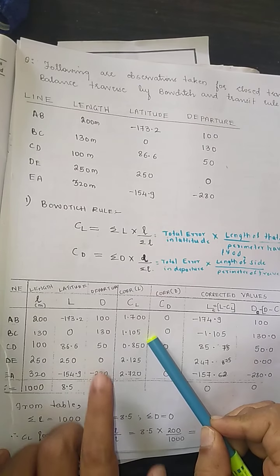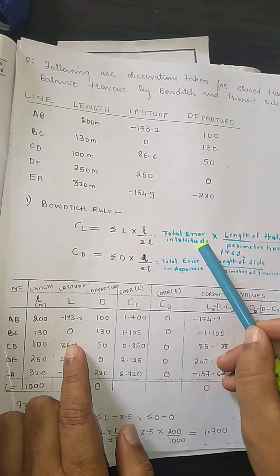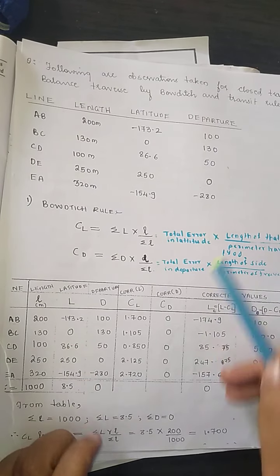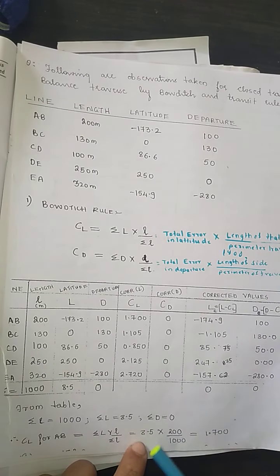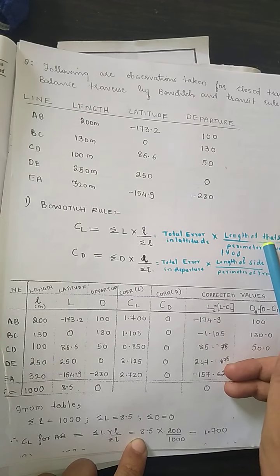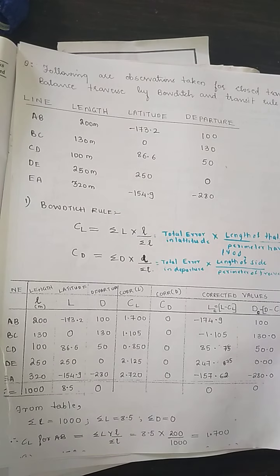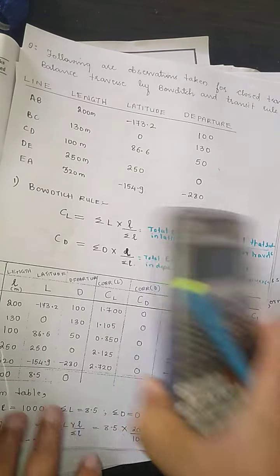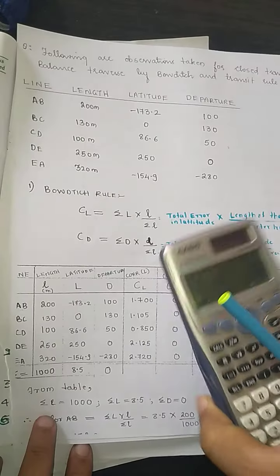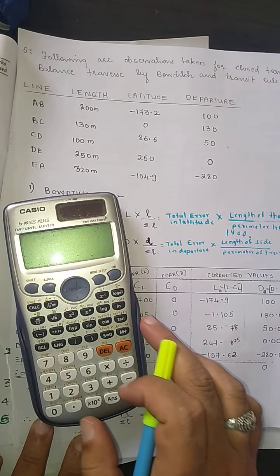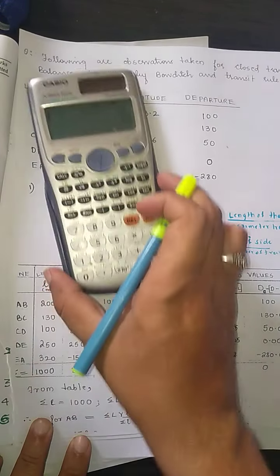Now for the second case, what should be the total error? The total error is again 8.5. The length of that side is 130, then again 1000. Now let us do it for the second line, we will apply the correction. I will show one correction, then similarly you will be applying it for all the others.